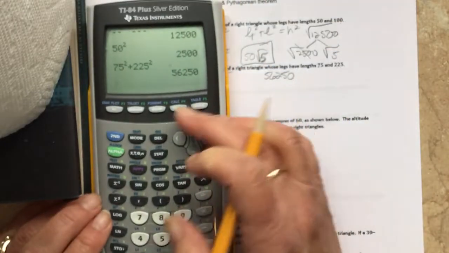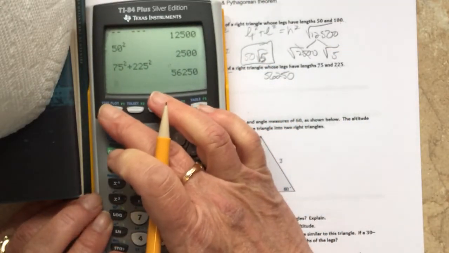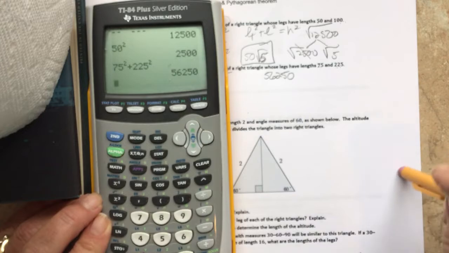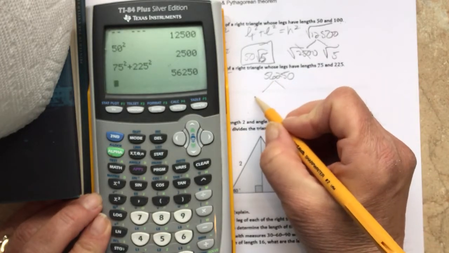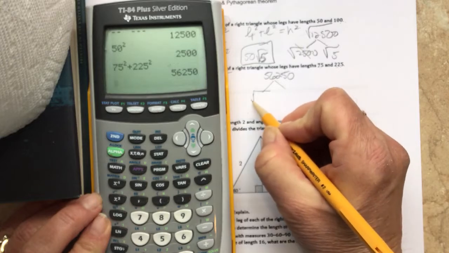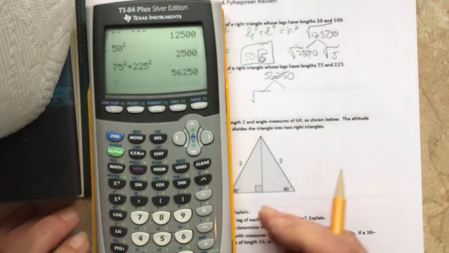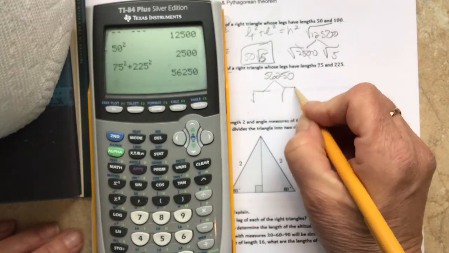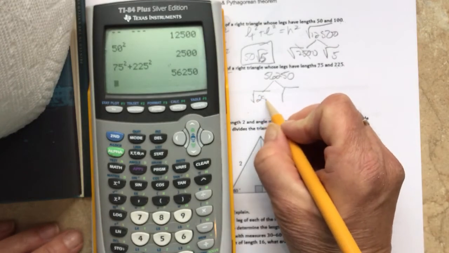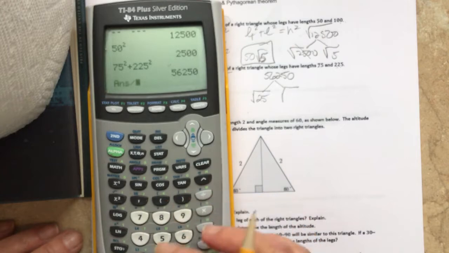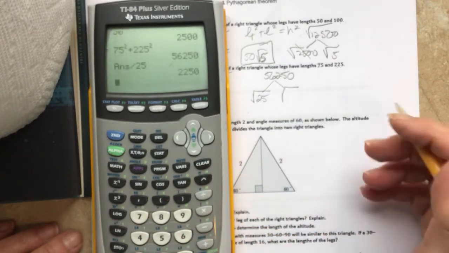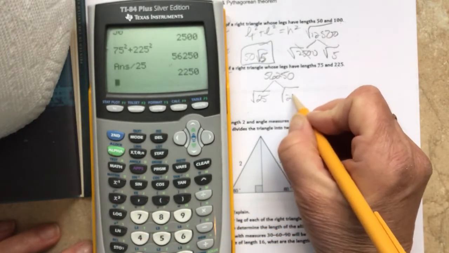All right, let's go into y equals. You know what, actually, I think I'm going to do this with the prime factorization tree, where you keep breaking it down. Okay, hopefully you all see a 25 in there. So 25, and we're going to divide that by 25, and that's 2250.